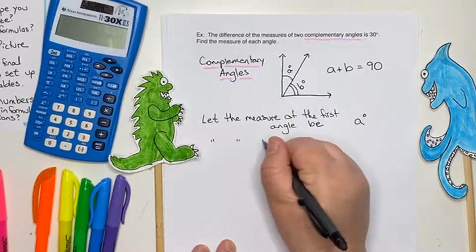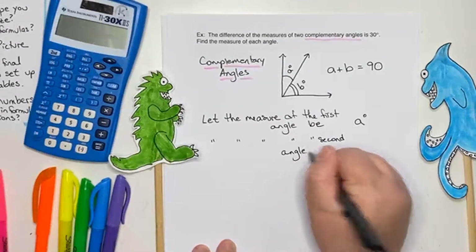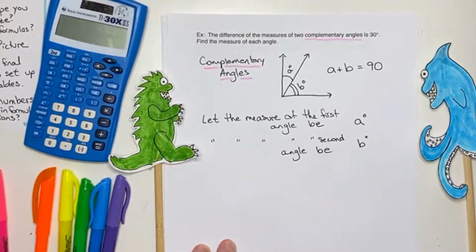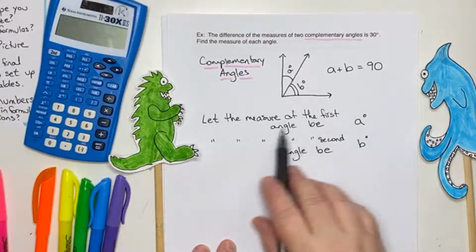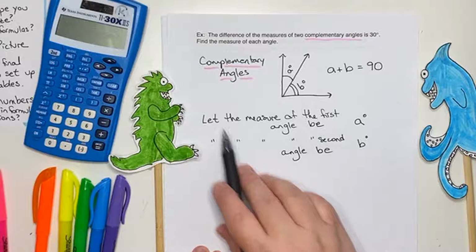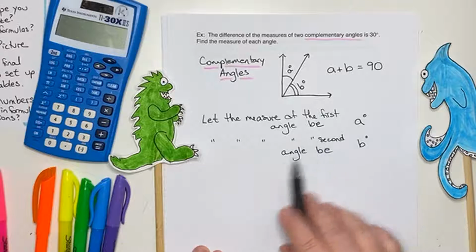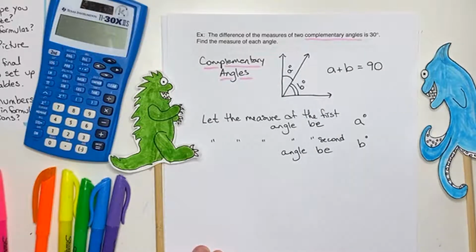And then I love using ditto marks. Ditto marks are a little tricksy if you've got things that turn corners, but basically, these little marks say it's the same thing as above. So let the measure of the first angle be A degrees. Let the measure of the second angle be B degrees. Okay, so I'm using A and B. Could you use X and Y? Yes, absolutely. Could you use smiley face and flower? Yes. Could you use anything else you can think of? Absolutely. You get to choose the variables when the problem does not give you the variables.